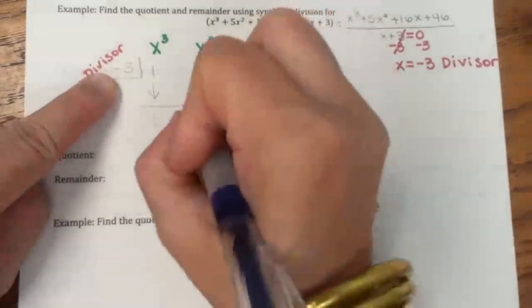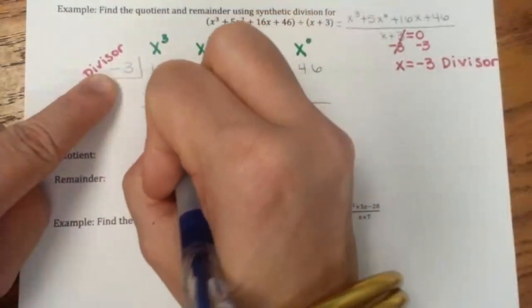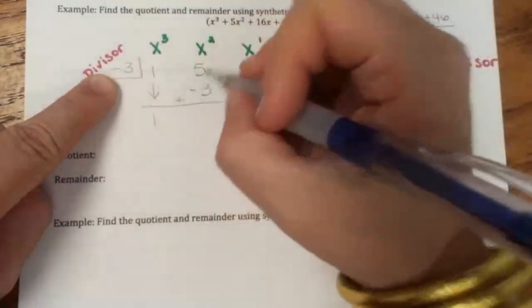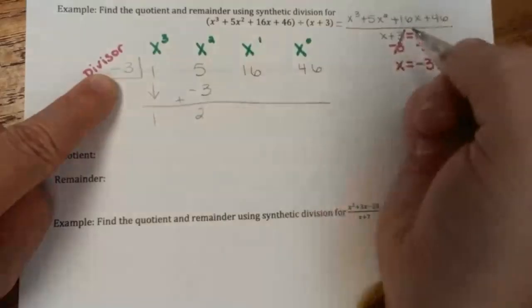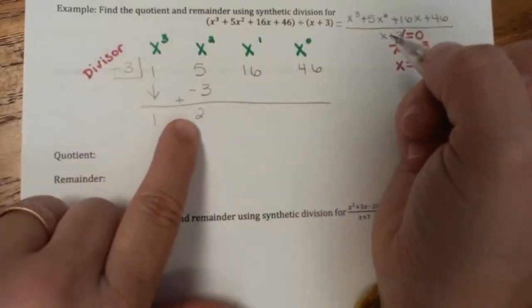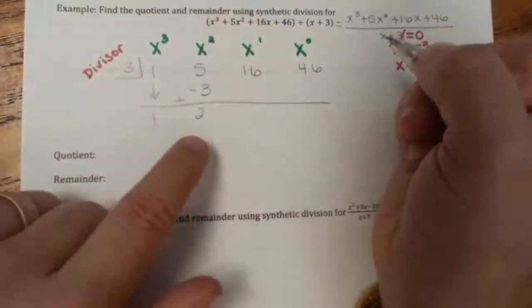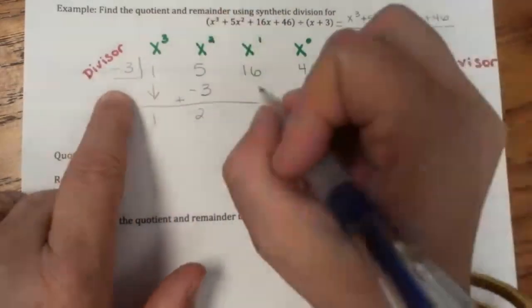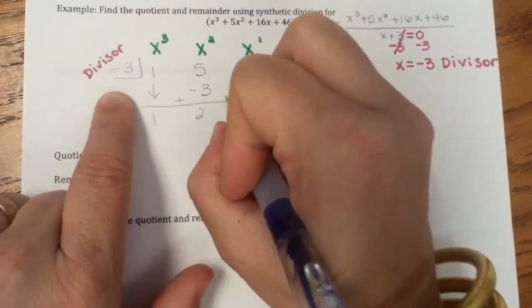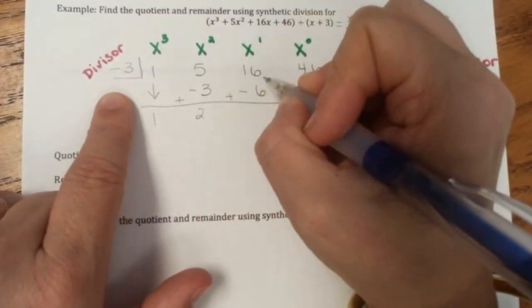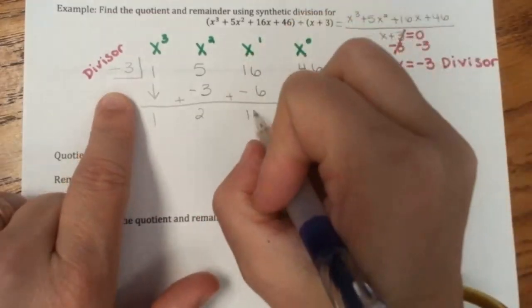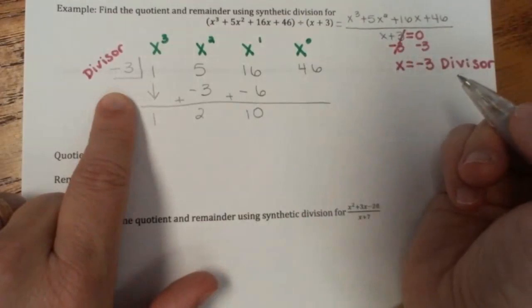So 1 times negative 3 would give us negative 3. And then adding down, 5 plus negative 3 would give us positive 2. So we're back at our starting point. The pattern starts over again. Multiply up by negative 3, adding down. So 2 times negative 3 would give us negative 6. Adding down, 16 plus negative 6 would give us positive 10.